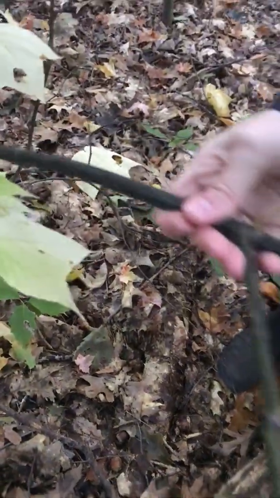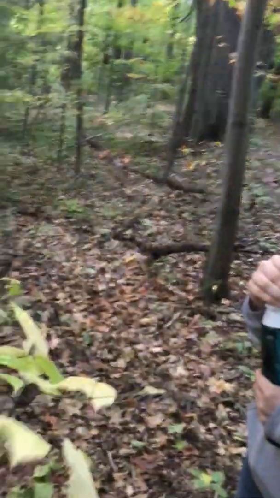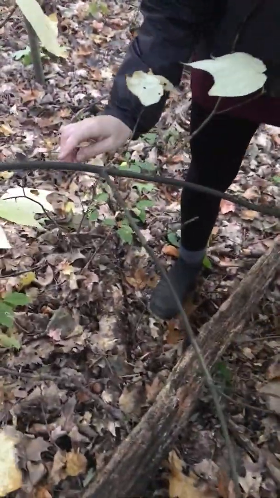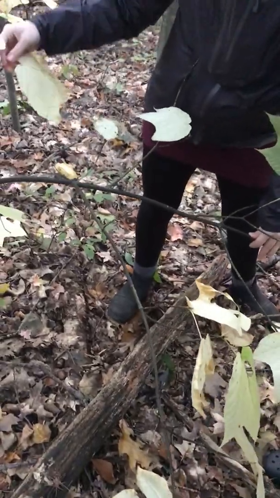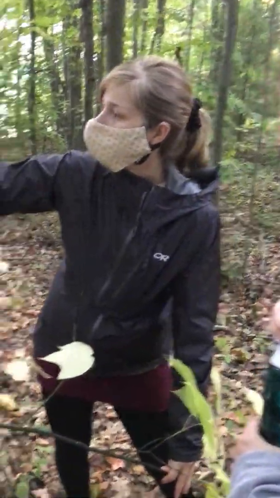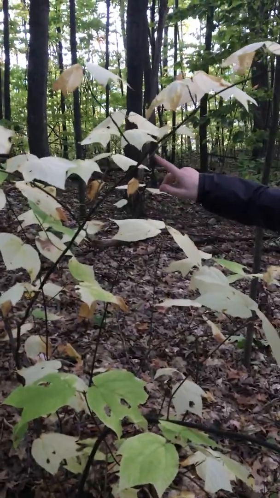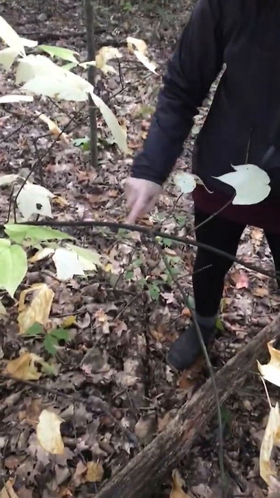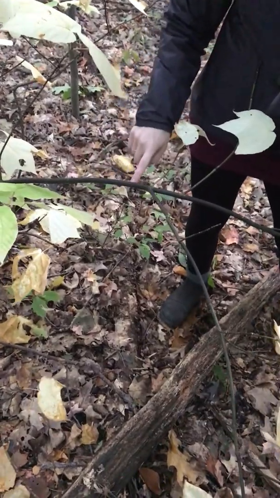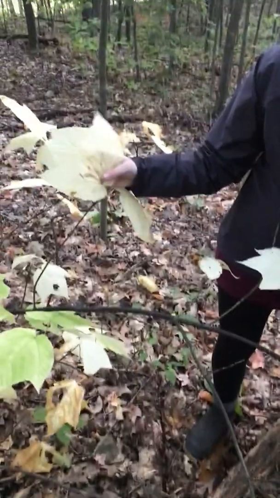Can you see? Want to take a look? It's a good one to know, and it's a good one to learn because there aren't a lot of things that look like it in the woods. So we know that it's a maple from this opposite branching, and we know that it's a striped maple because it has this great striping and such a unique leaf shape.